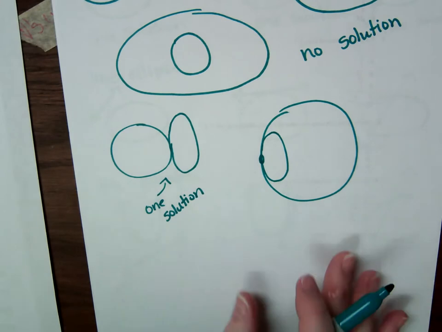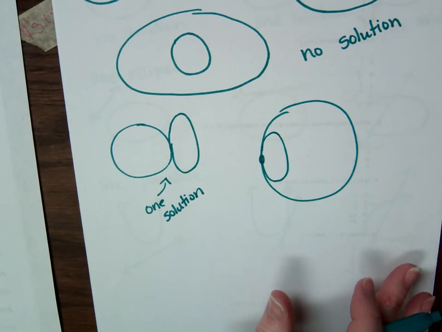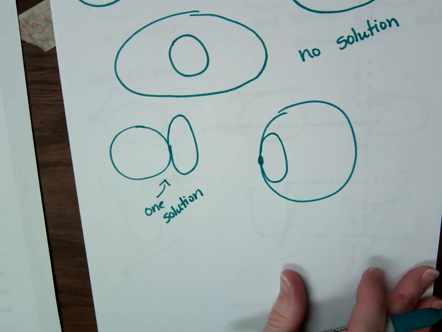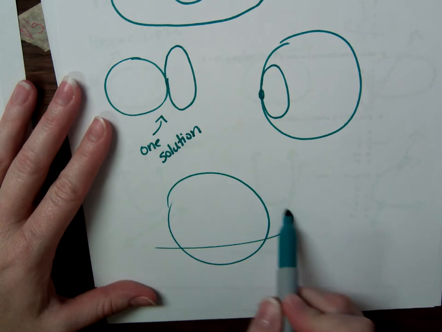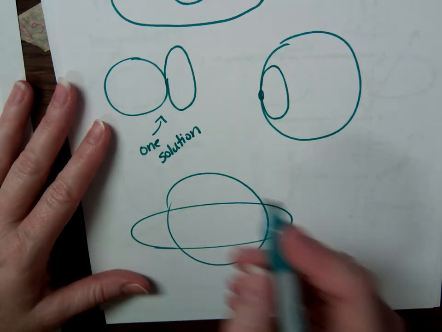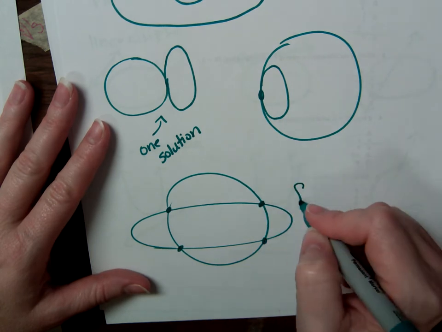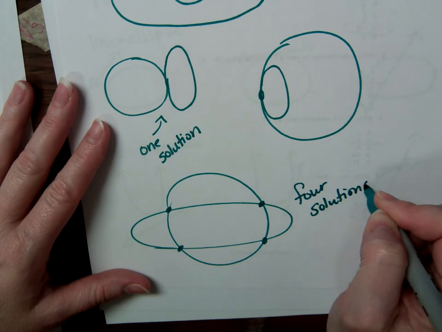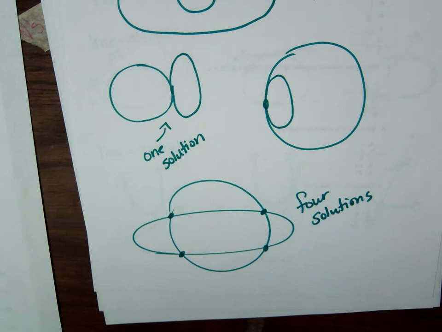How many solutions could you have? What's the maximum number of solutions you could have with a circle and an ellipse? 4. You could go all the way up to 4 solutions with a circle and an ellipse. If you had a circle and then you had an ellipse, it just went right there. You've got 1, 2, 3, 4 solutions. I'll say a maximum number of distinct solutions. 4 solutions right there.